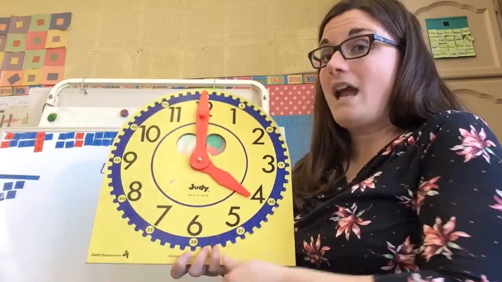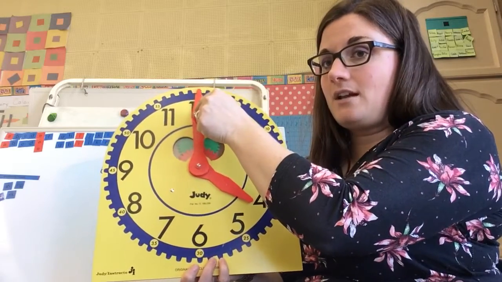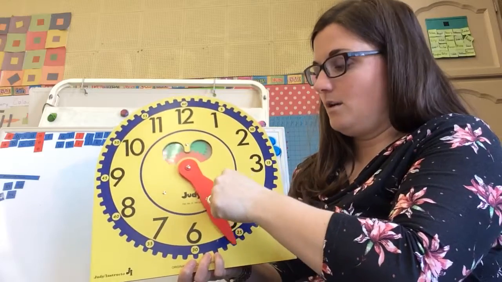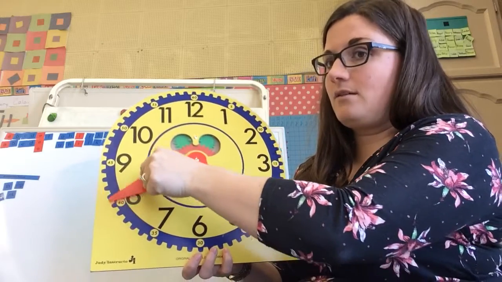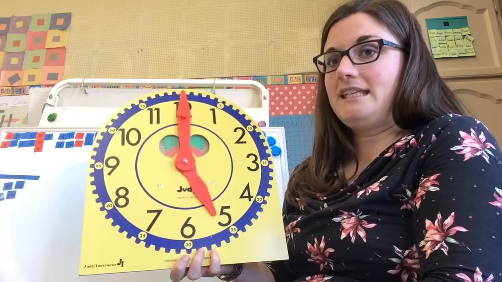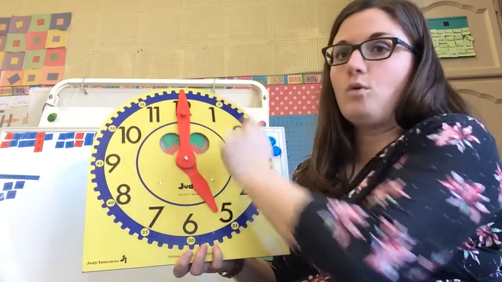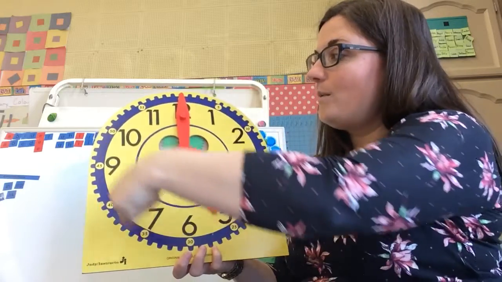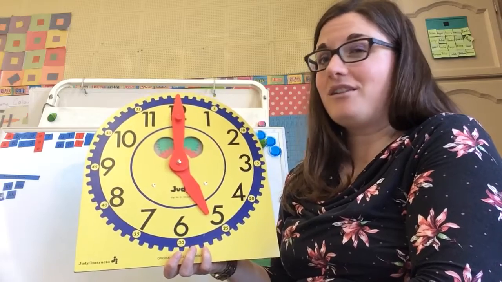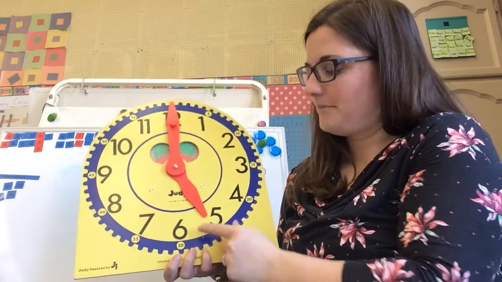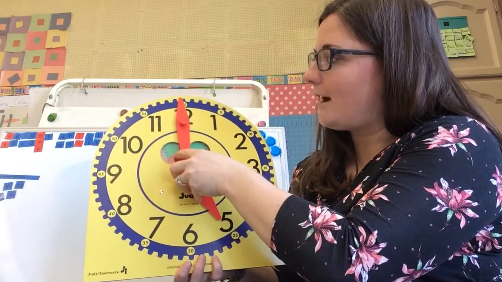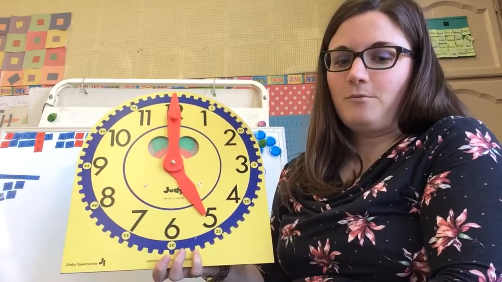Now, when the minute hand goes around to all the minutes, watch what happens with the small hand. When it goes all the way around, back up to the top, right? We now have 5 o'clock. So when it goes all the way around, that is 1 hour. And I know many of you learned all of this with Miss Wake last year in grade 1. I just wanted to kind of refresh us and remind us of it. So we have 5 o'clock right now, okay?